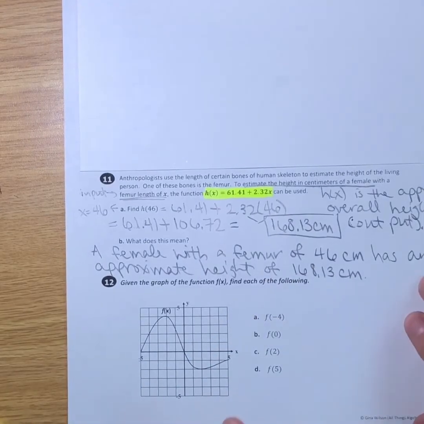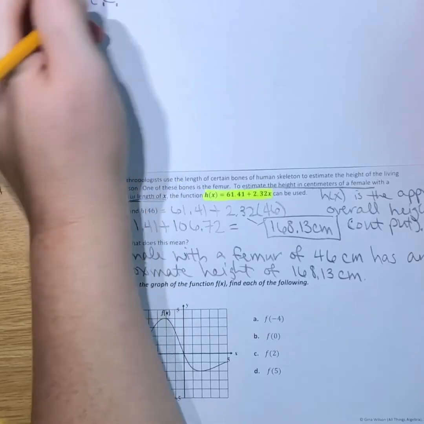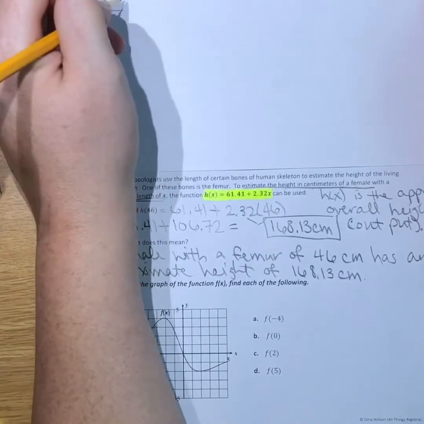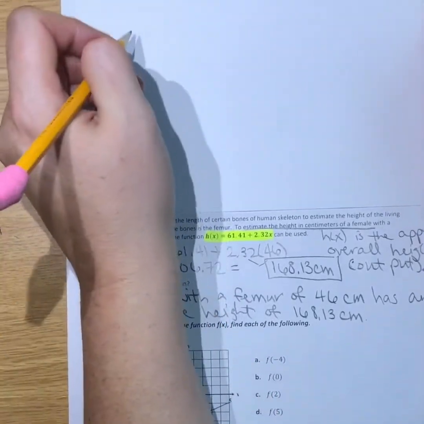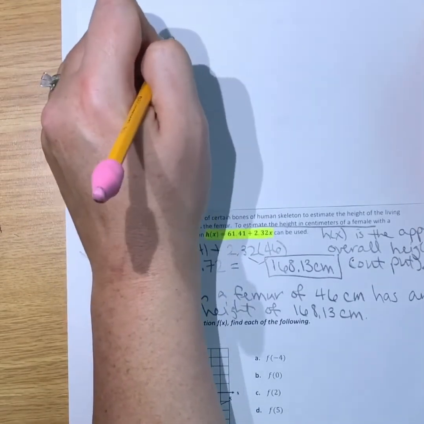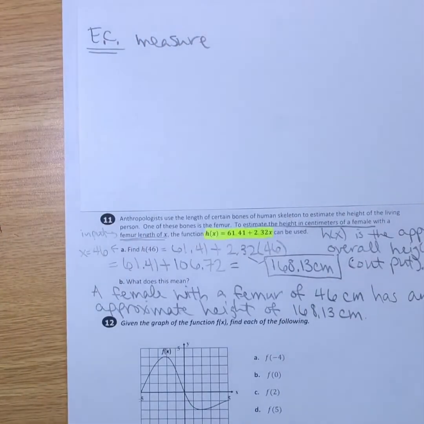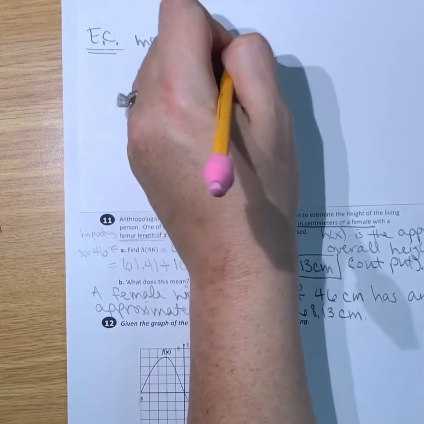Now, the reason why I have this card here is I'm going to give you an extra credit opportunity. I want you to measure your femur. So basically from about the center of your hip to the center of your knee, just as an approximate. So measure your femur.